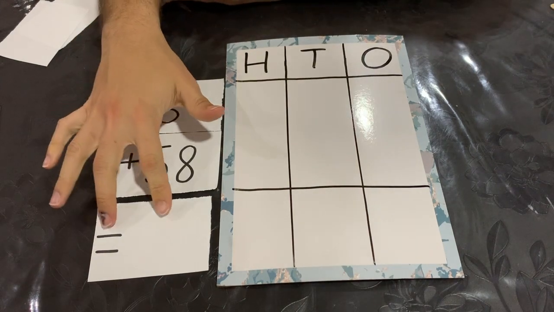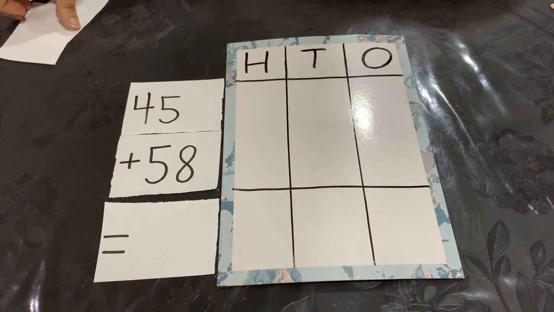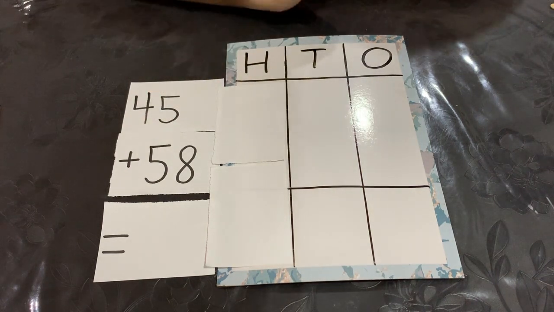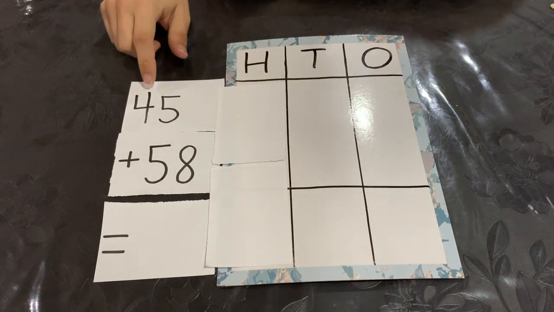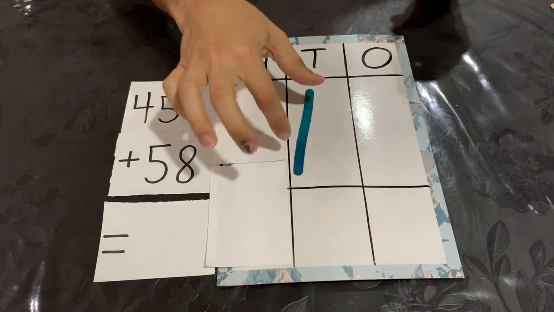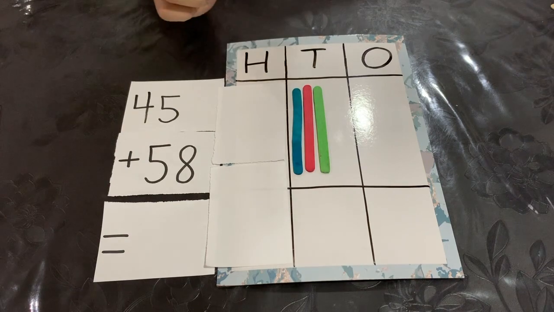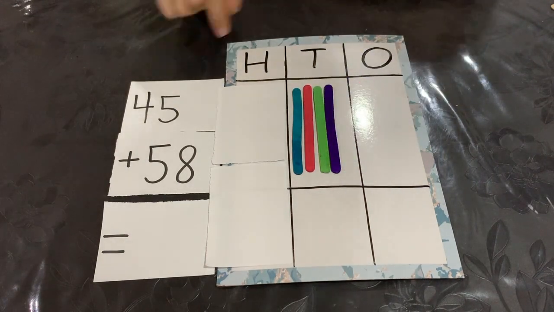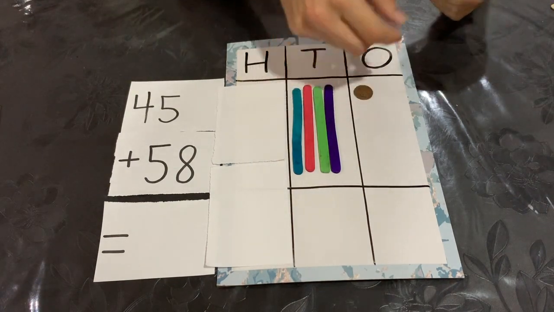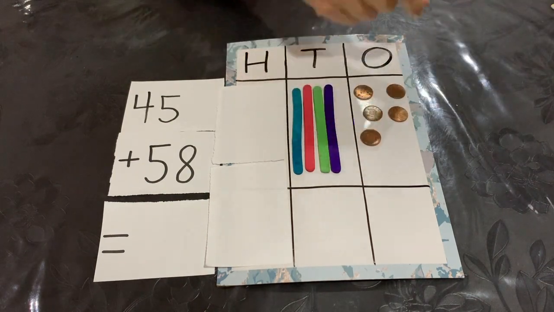Okay, so for our first question we're going to do some addition, and we're only going to do 2-digit numbers, so I don't need my hundreds column. So I'm just going to cover that up. First of all, we need to make our first number, which is 45. So I need to get my tens. You can use whatever you want. I'm using my lolly sticks again. And I need 4 of them. So I've got 1, 2, 3, 4 tens. Now I need to get 5 ones. So I've got 1, 2, 3, 4, and 5.